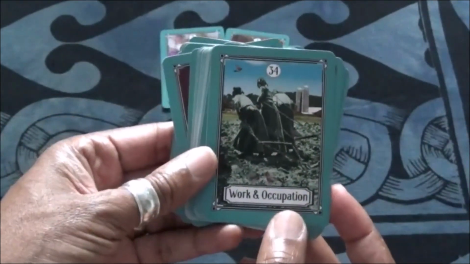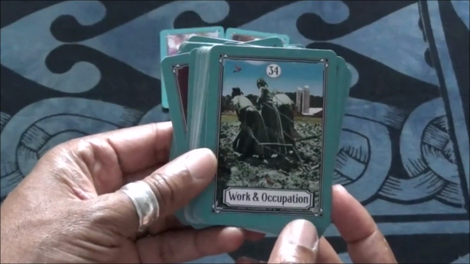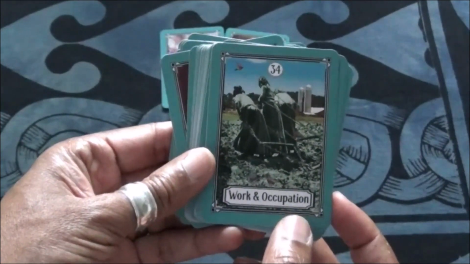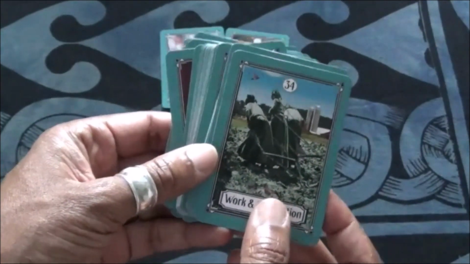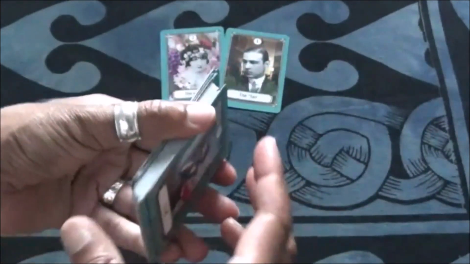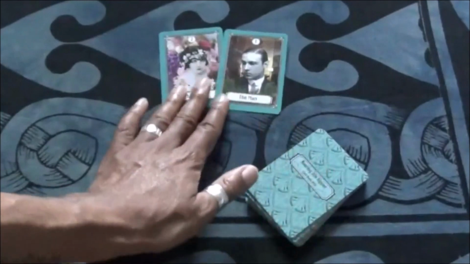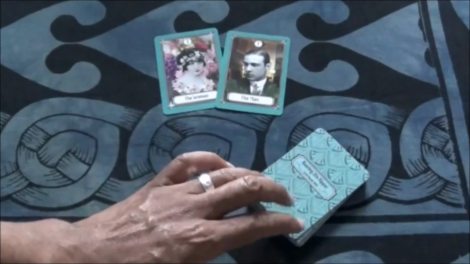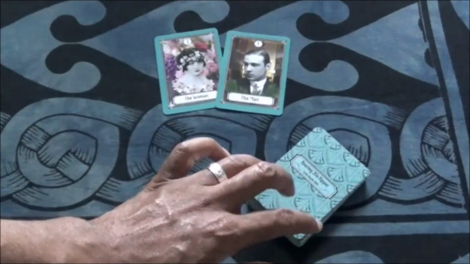If somebody was looking for work, then the work occupation card would be the goal that they are trying to achieve. So you want to pick the second card to represent the goal, right? So you would need those two cards. Again, the first card would represent the subject of the reading, and then the second card from the deck would represent a goal that they're trying to achieve.